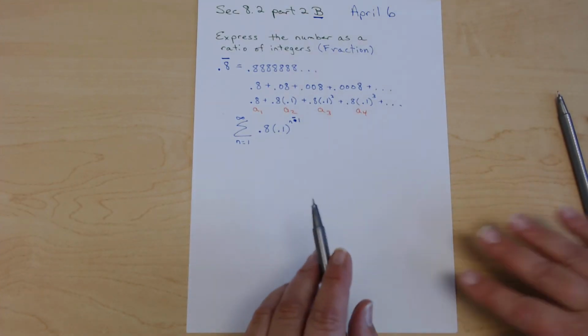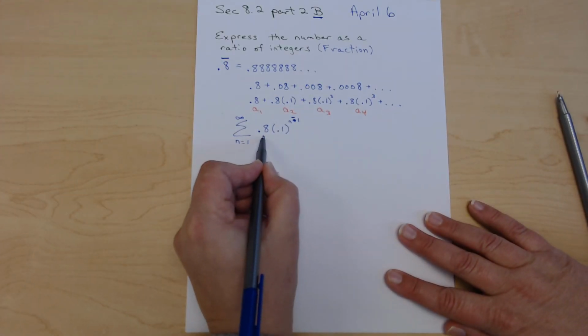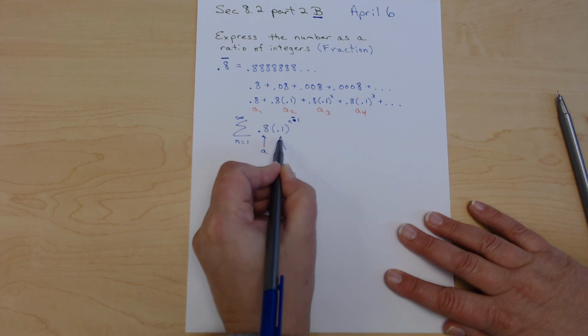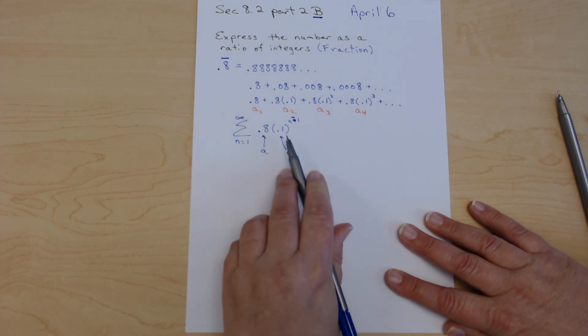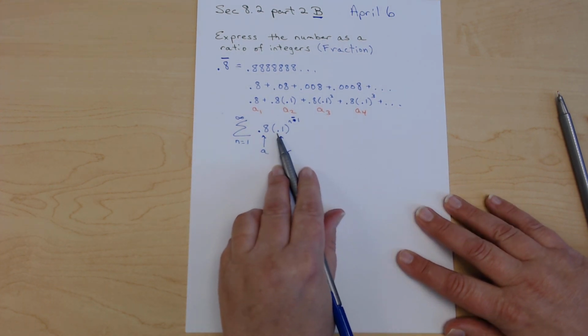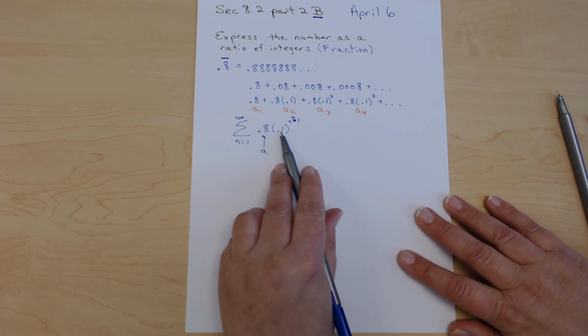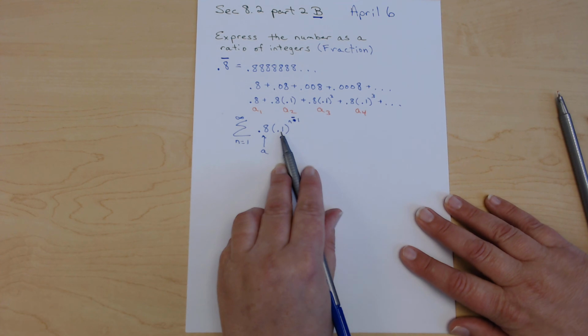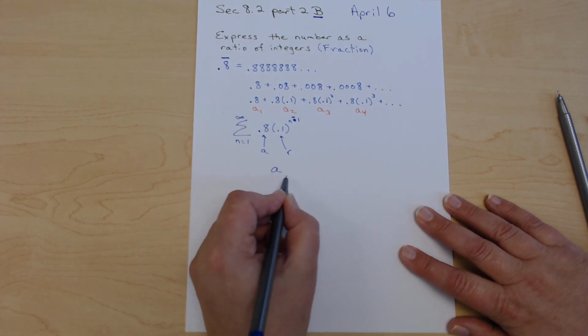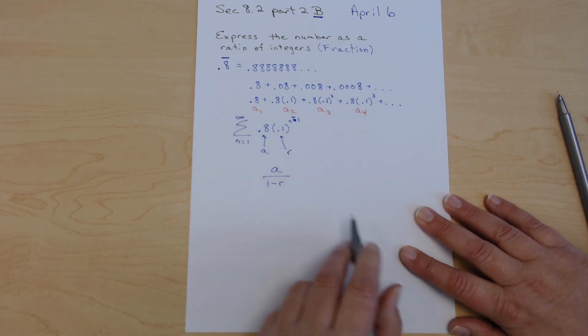Okay, so this is my a, and this is my r. And my r, sure enough, is less than 1, so it converges. And it converges to a over 1 minus r.